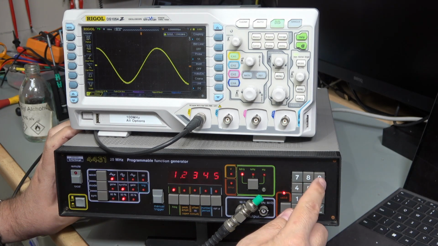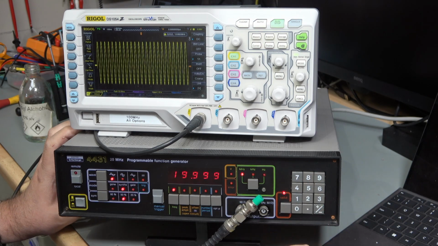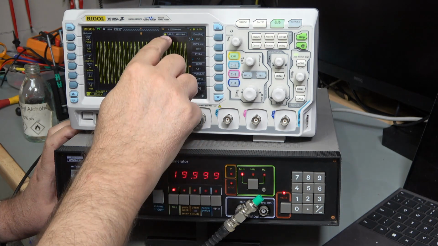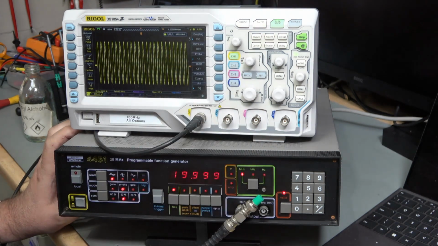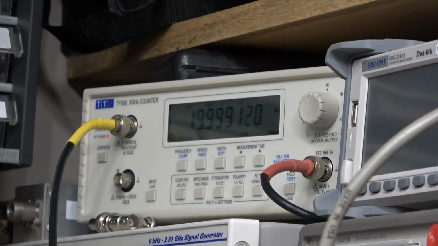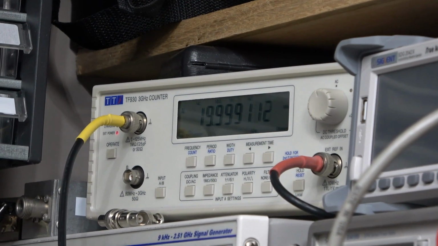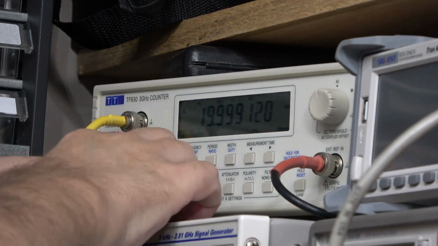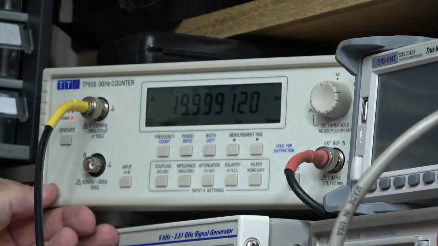Let's try. So the maximum this can do is 19.999. Lovely. So I'm going to try this now on a frequency meter. So I'm not sure that particularly shows up. Let's see if I can just sort of edge it out a little bit better and into better view.